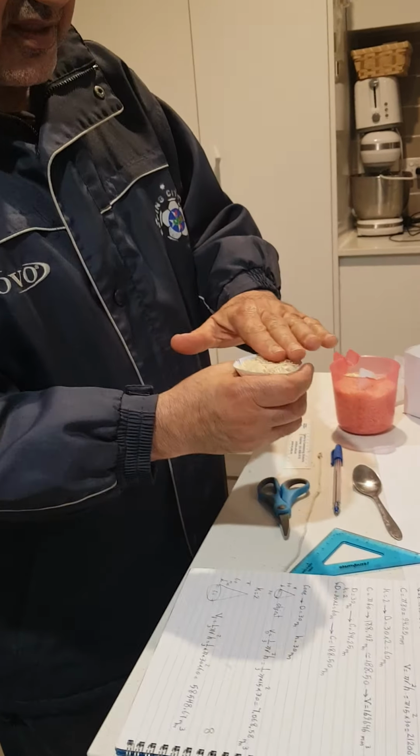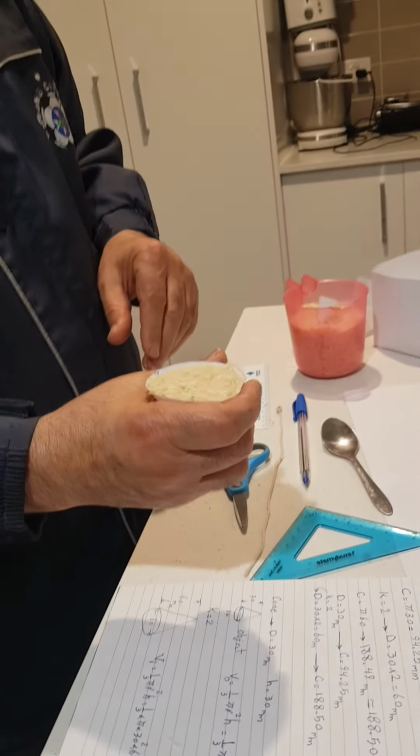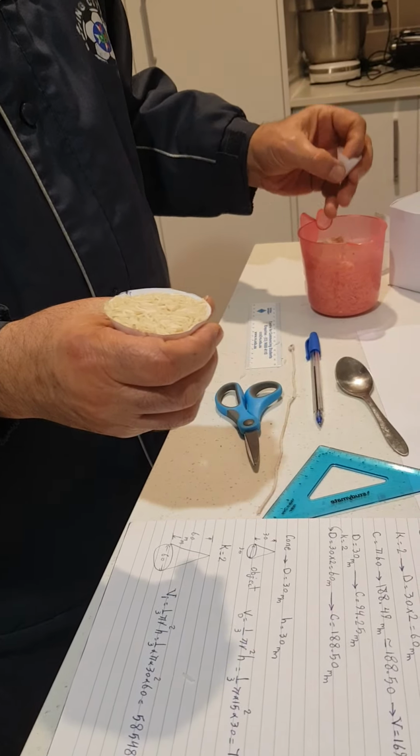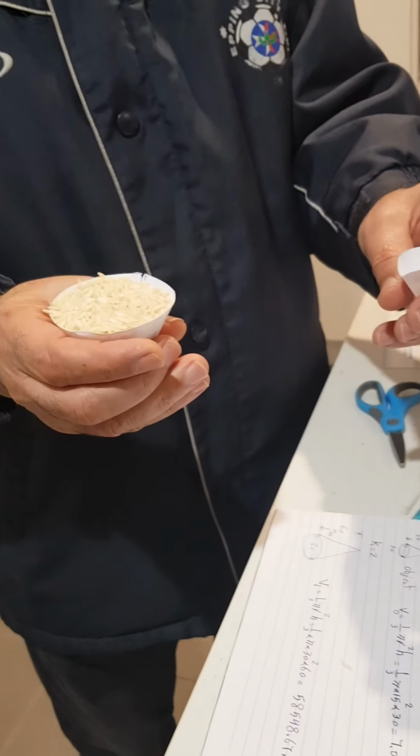If you check, exactly 8 of this cone fill this image one.